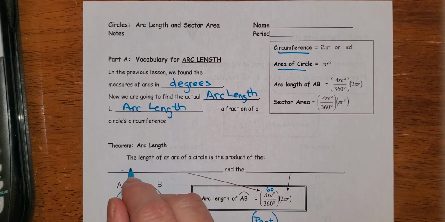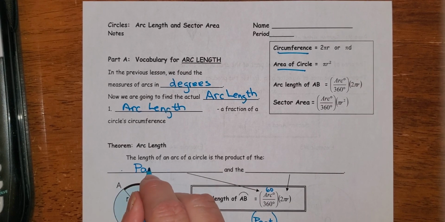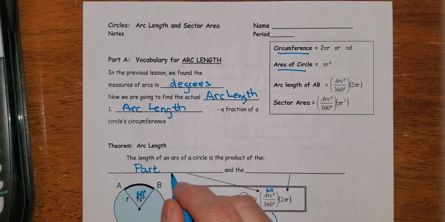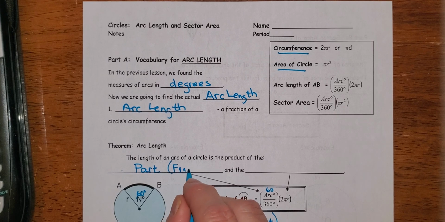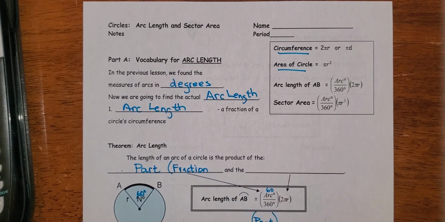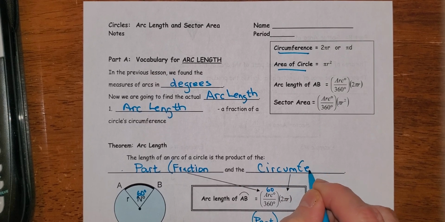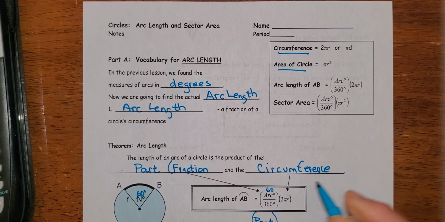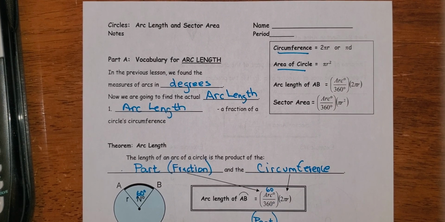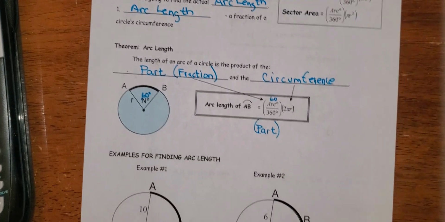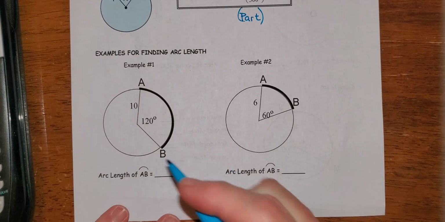So right here, the fraction that we're trying to find of the circumference. We want a fraction of it. So 60 out of 360 times the circumference. Well, let's look at a problem. Maybe that'll help.